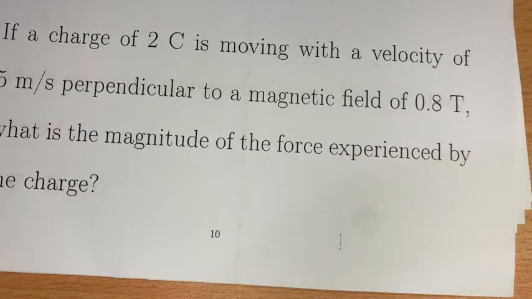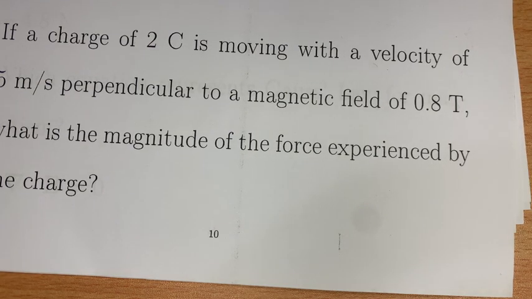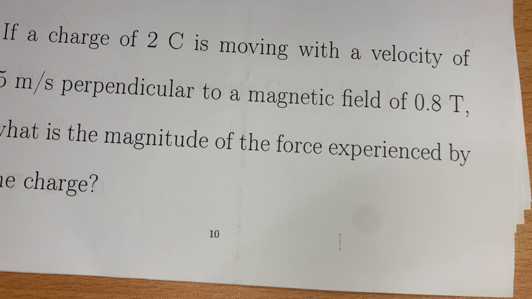Here, wow, I like this problem. Here we are going to use the equation above to solve a problem.